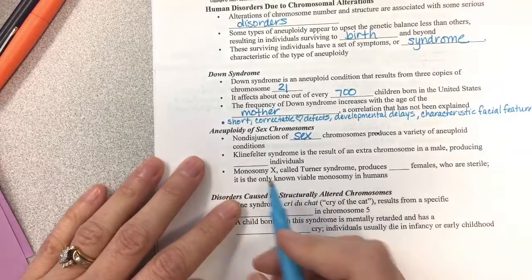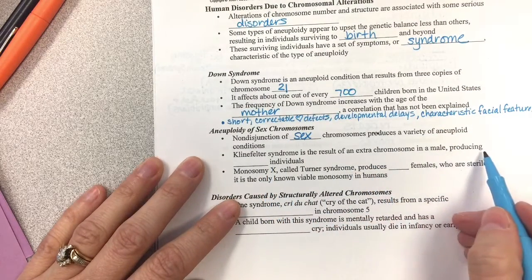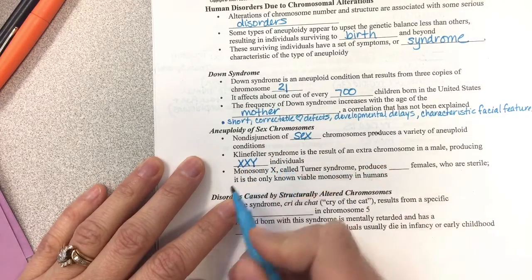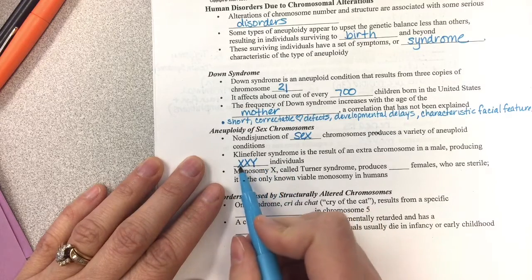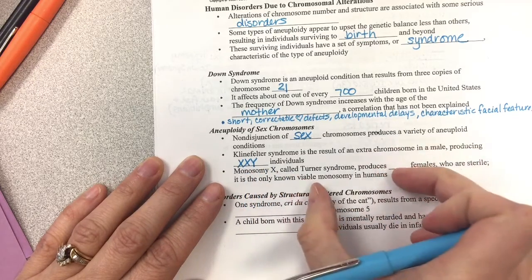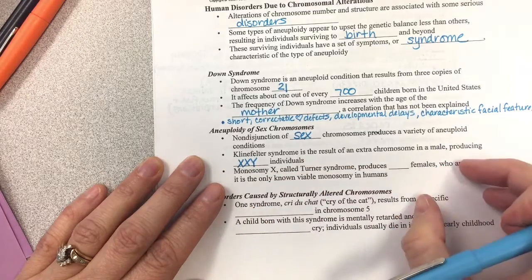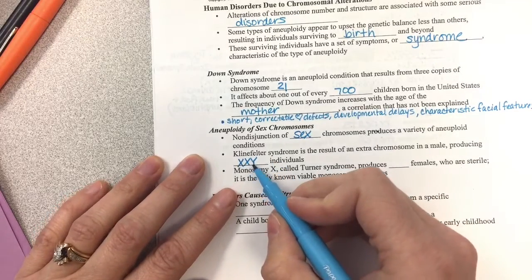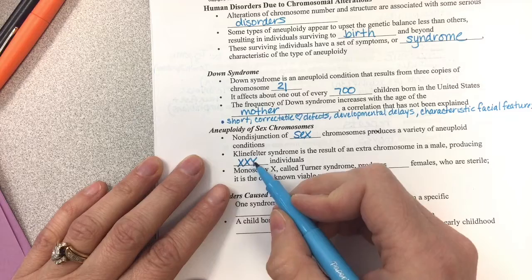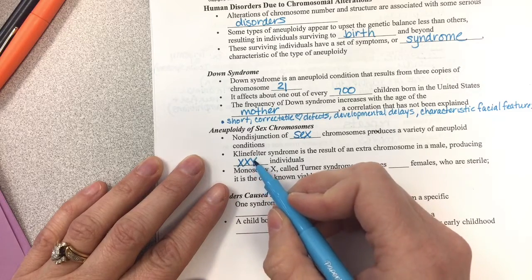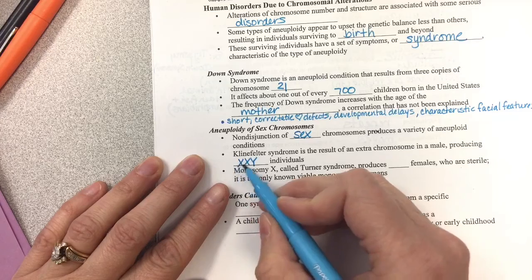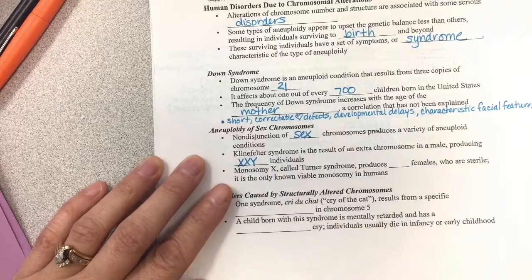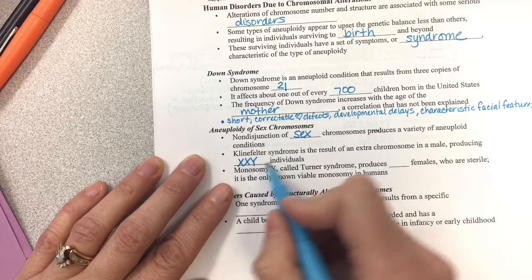An example is Klinefelter syndrome, the result of an extra chromosome in a male, producing XXY individuals. And so for that 23rd pair, instead of having an X and a Y, which determines maleness, they have an XXY. So they have 3 sex chromosomes for that 23rd pair, but they are still considered male because maleness is actually determined by the presence of a Y chromosome, not the absence. So having an extra X still makes this individual male because of the Y.